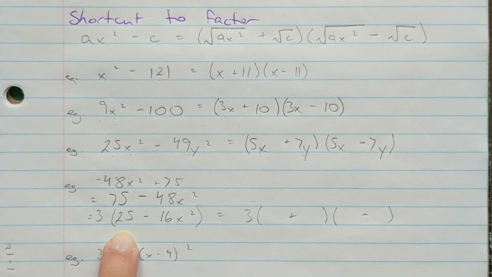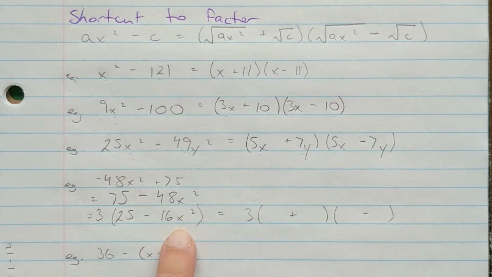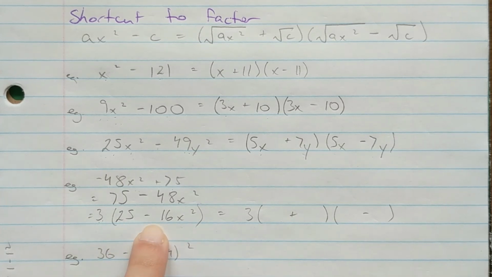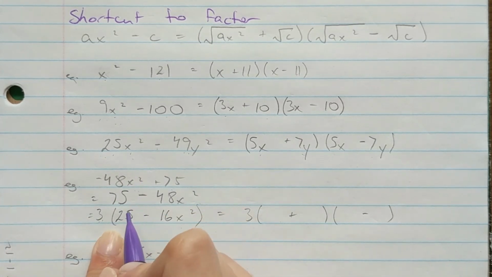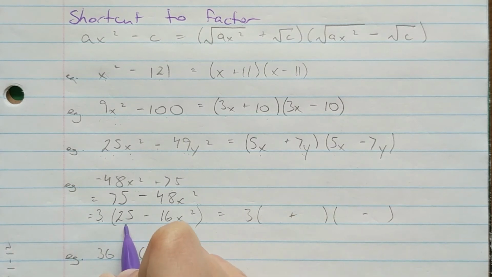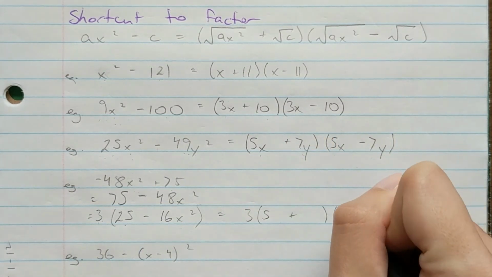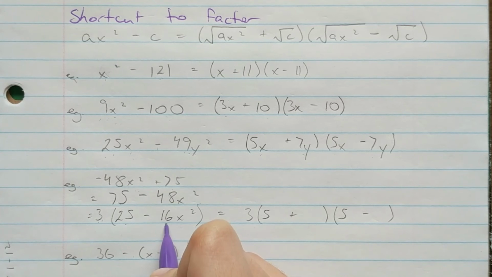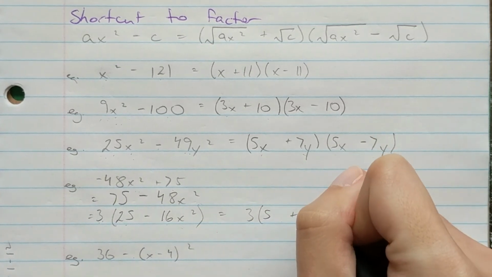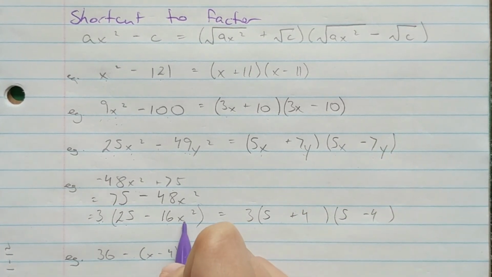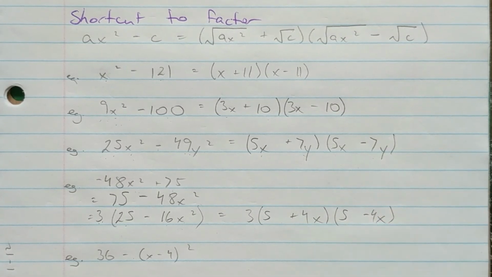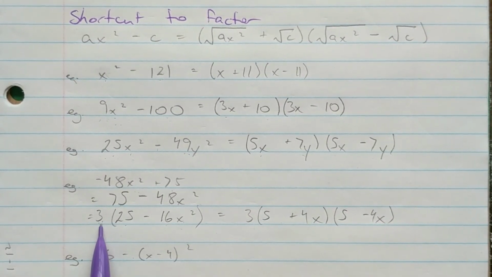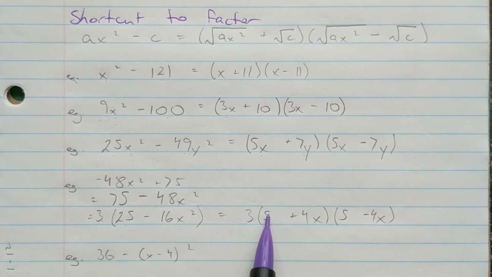This time, instead of x being first, x is actually in our second term, and that's fine, doesn't matter. Still follows what we need it to, where it's two squares and a minus sign. First we'll do the square root of 25, which is 5. Then the square root of 16, which is 4. And the square root of x squared, which is x. So again, this is an example where you have to common factor first, and then you can use your difference of squares.